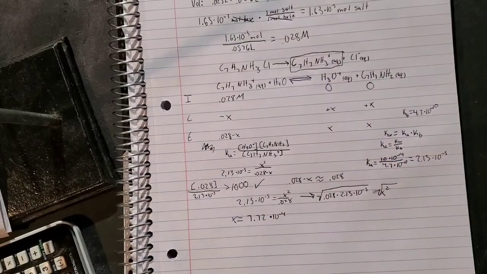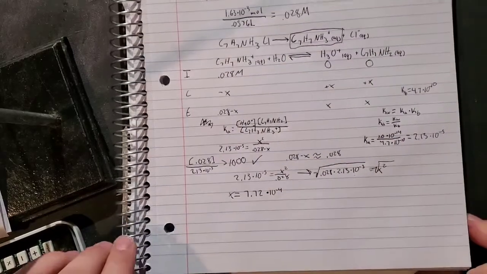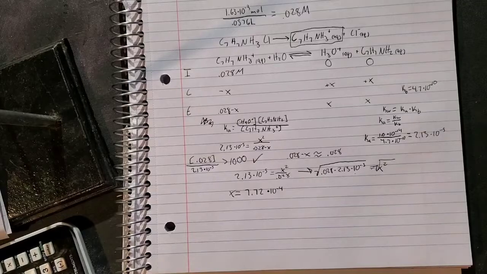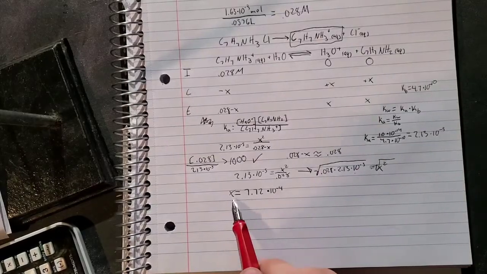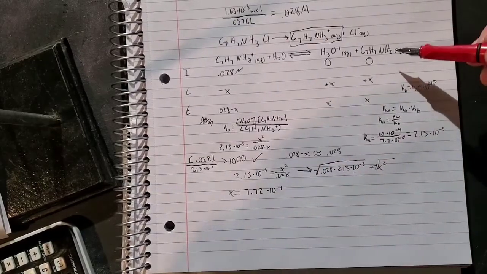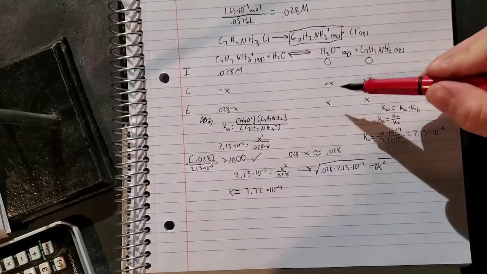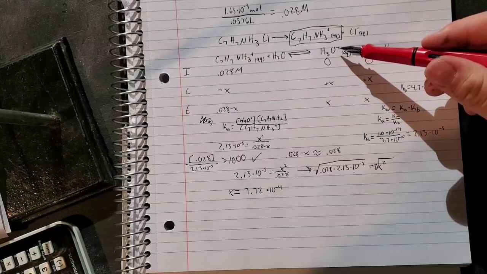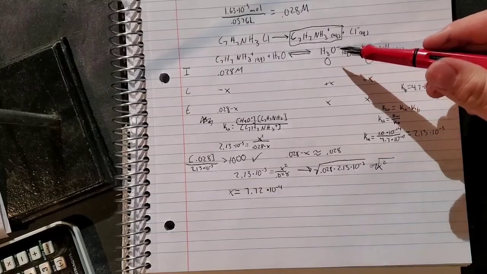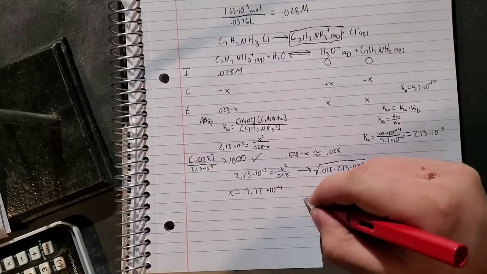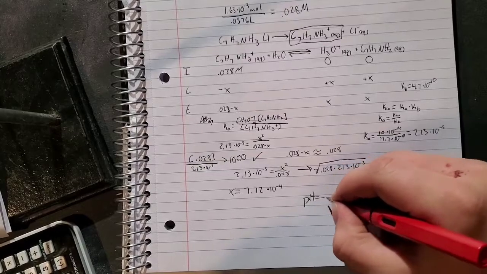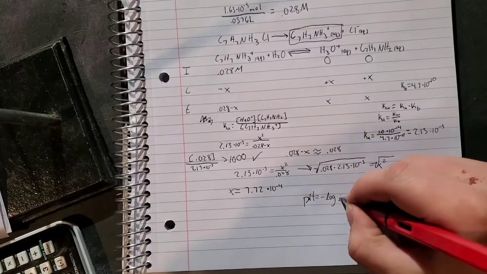That's good. We are almost done. We are very close. We have one thing left to do. So our X, what does that represent? Well, that represents the concentration of our C7H7NH2, and also it represents the concentration of our H3O+. And we're looking for pH. And if you recall, pH is the negative log of the H3O+ concentration.